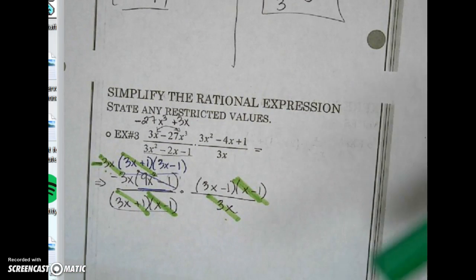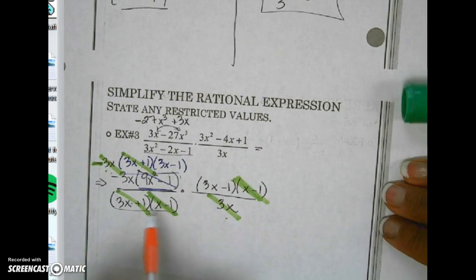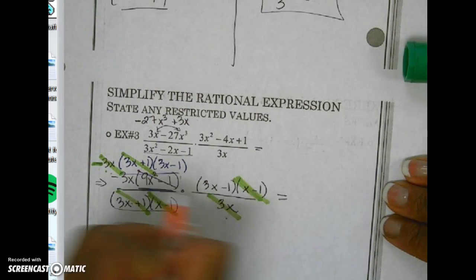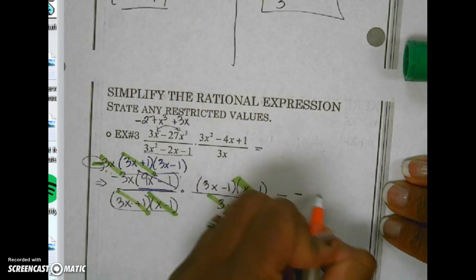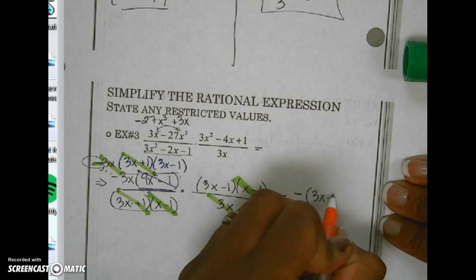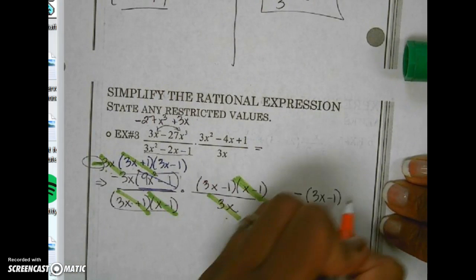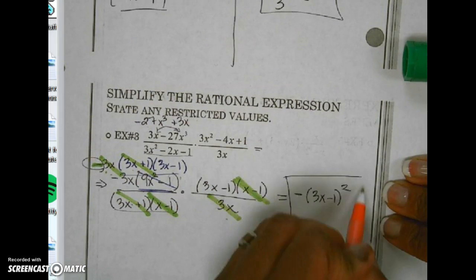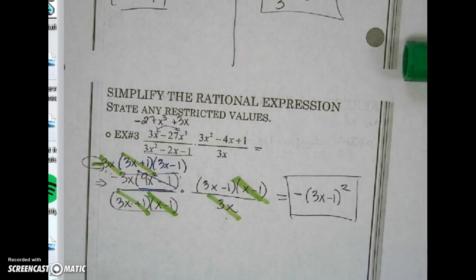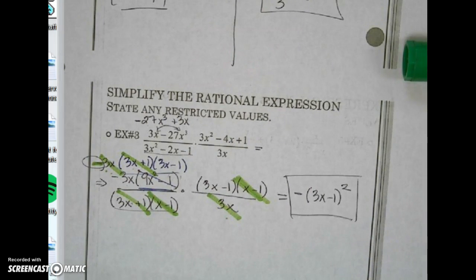So what's left of all of this? Well, I don't have anything in the denominator, so that's nice. But I have that negative sign we had there. That went away, that went away. I still have 3x minus 1, and I have another 3x minus 1. So instead of rewriting them, I'm going to write it as squared. I would want you to do that. So negative times 3x minus 1 squared. And that is your final answer.